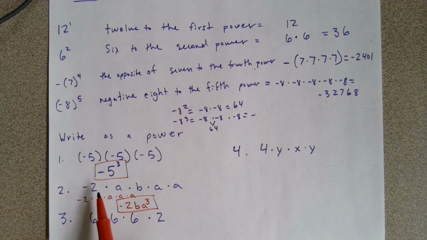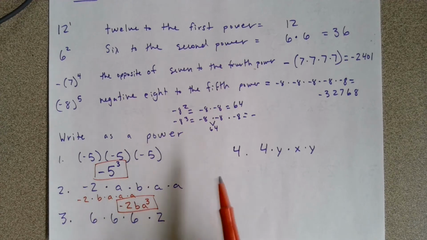We left our negative 2. We rearranged just so I can make it look a little easier. You didn't have to do that step if you didn't want to. Negative 2 times A times B times A times A, rearranged to make it negative 2 times B times A times A times A. 3 A's in a row. That makes it A to the third power. A times itself 3 times.